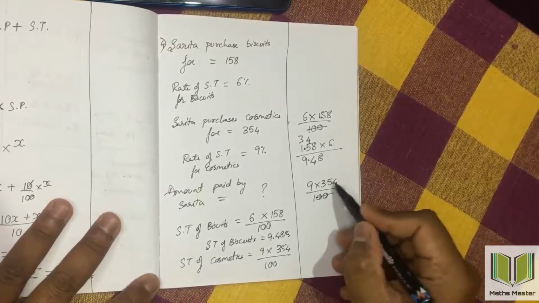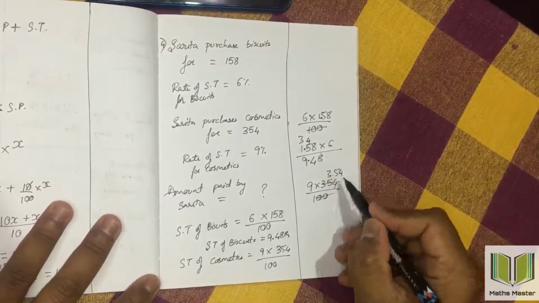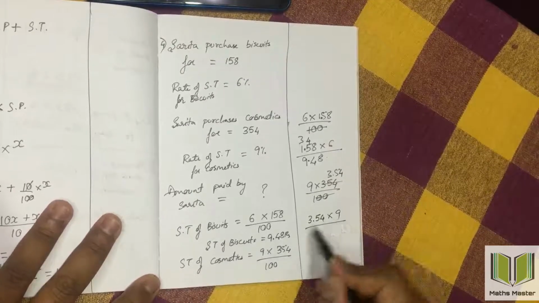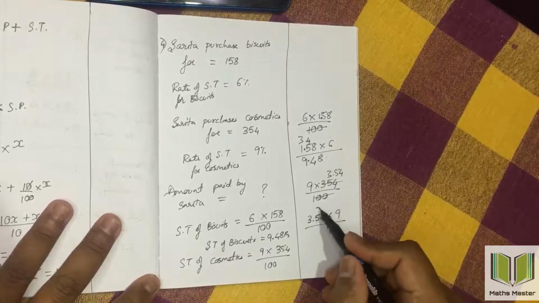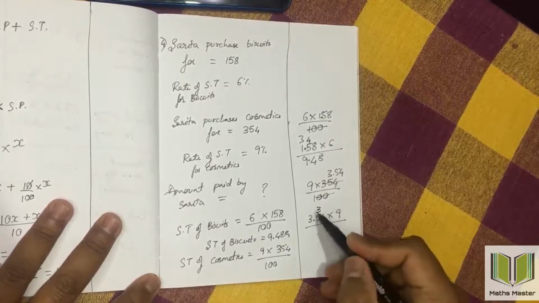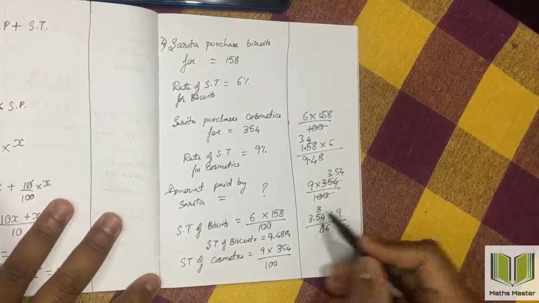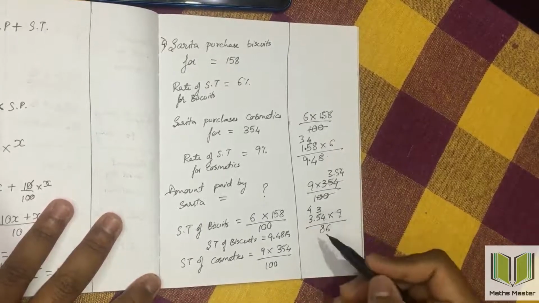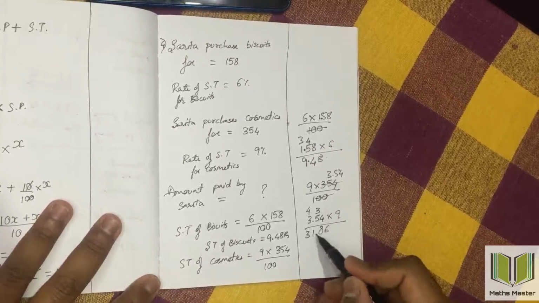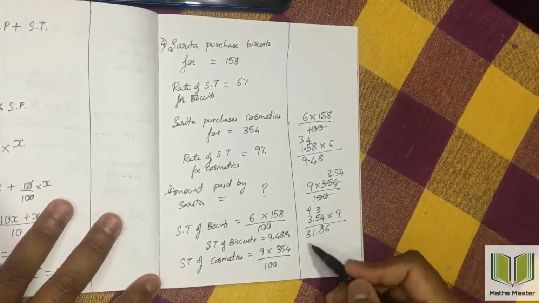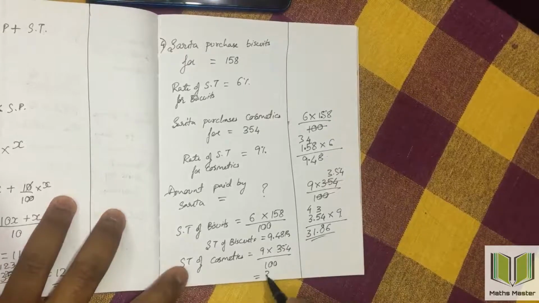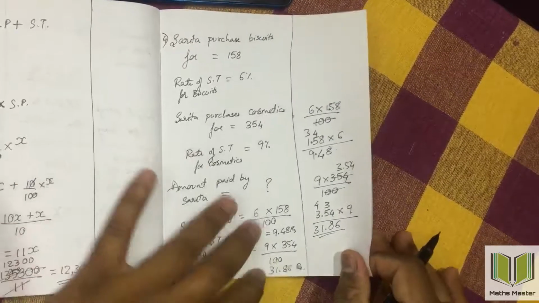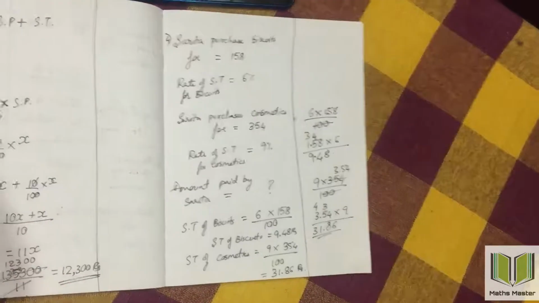Similarly, if I do for cosmetics, it is 9 multiplied with 354 divided by 100. I'm going to do the same method. So this will become 3.54. So 3.54 multiplied with 9. 9 4s are 36. 9 5s are 45. 45 plus 3 is 48. 9 3s are 27. 27 plus 4 will give me 31.86. So my answer should be 31.86 rupees. Now, what is the amount paid by Sarita is what we'll be seeing.